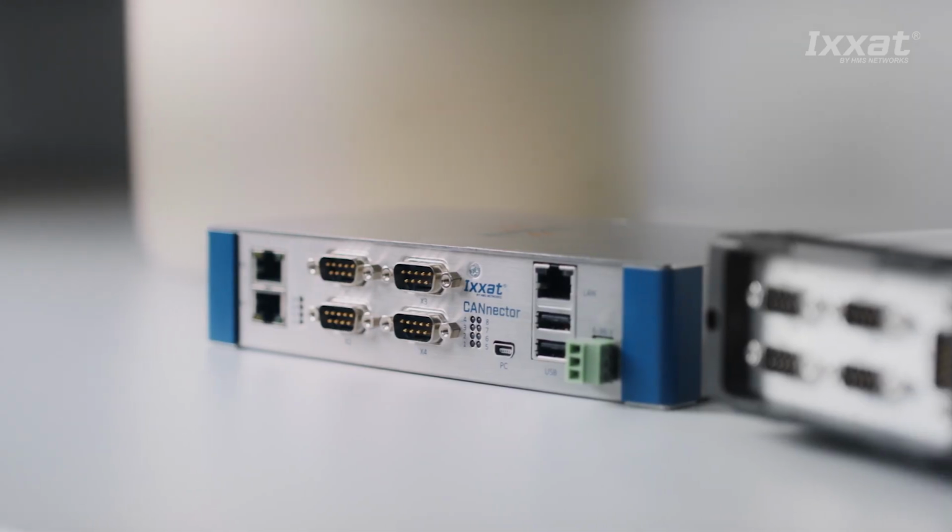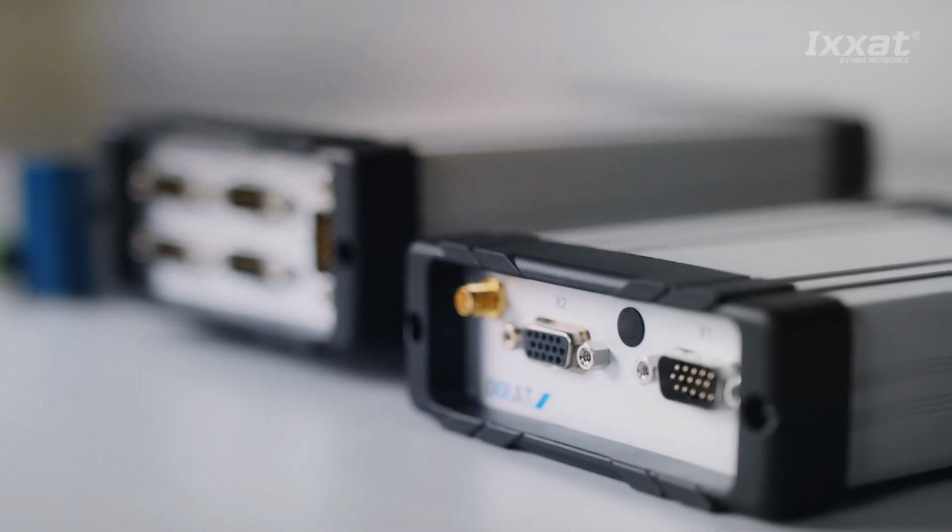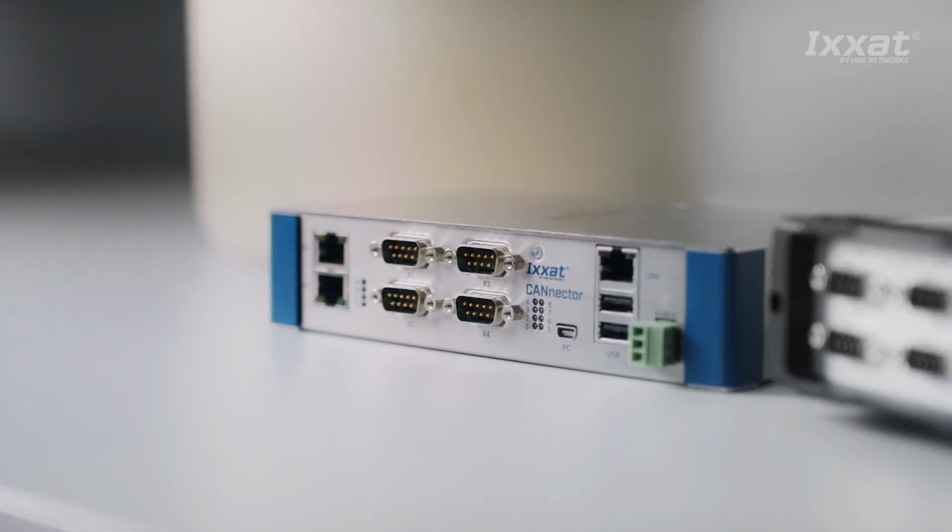Hello everyone, my name is Tobi and today I will show you how to create a simple gateway configuration for our CANnector and FRC Gateway product families. We will create the configuration using our advanced configuration tool, ACT, where you can exchange messages between a regular CAN 2.0 and a CANFD network by using the Ixxat CANnector S device.